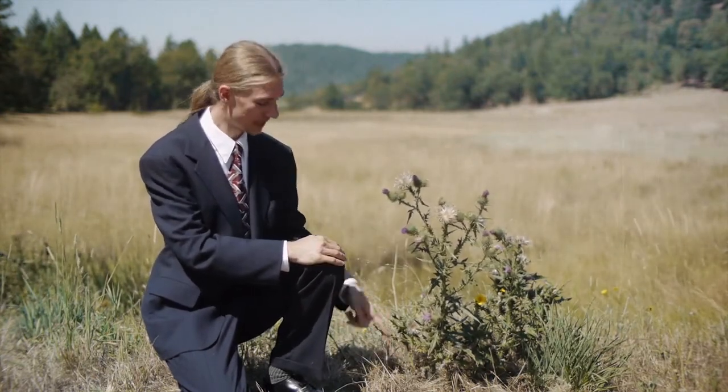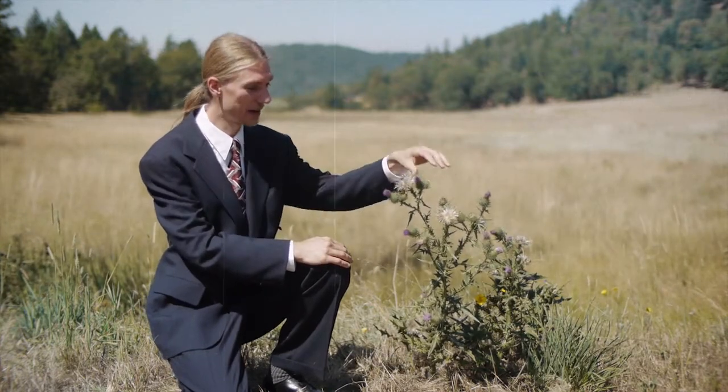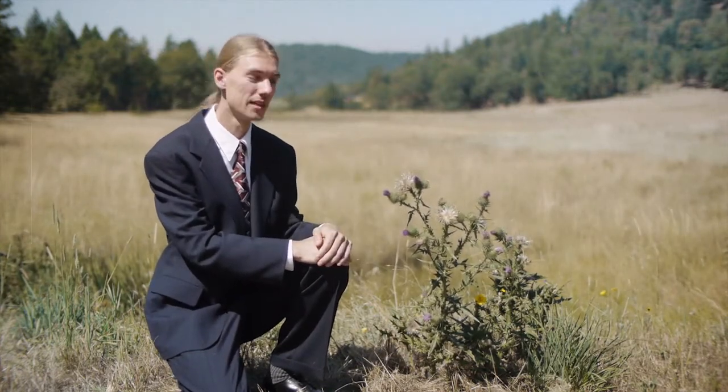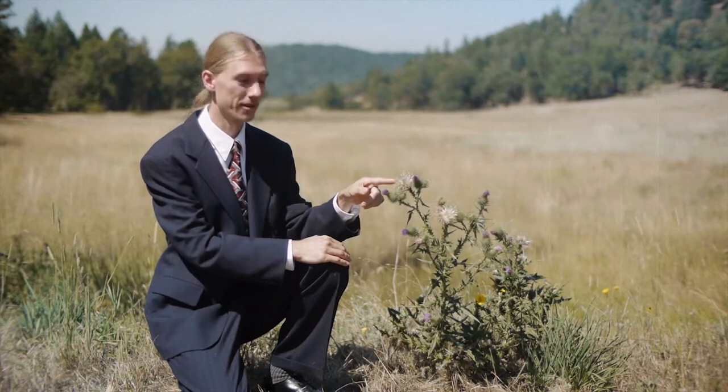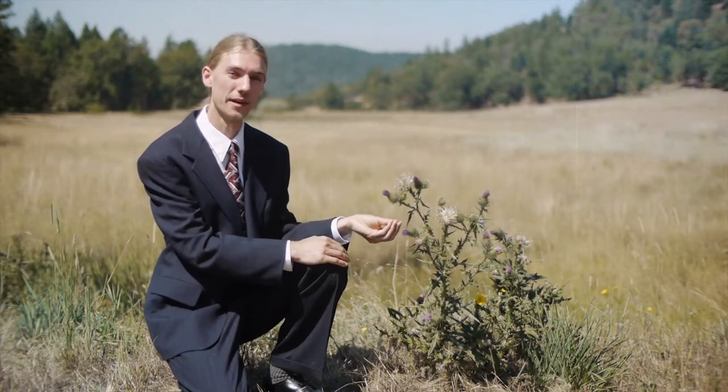Did you know that you can eat bull thistle? The stems and the roots are both edible, and the crowns can be eaten like an artichoke. Just make sure that the plant has not flowered and that you remove the spines beforehand.